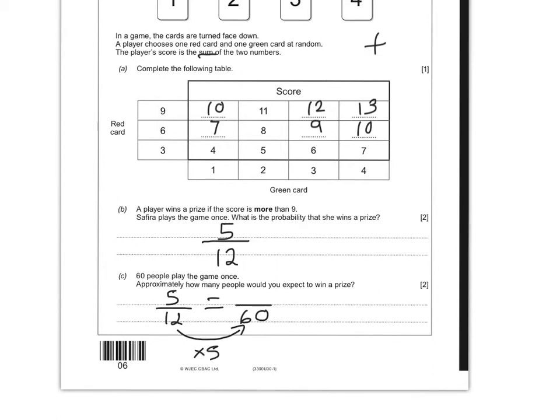So 12 has been multiplied by 5 here. So to keep this equivalent, we do 5 times 5 to give me 25 people would win out of 60. However, we cannot leave this as an answer. We need to say 25 people. If we left it as 25 60ths, we're saying 25 60ths of a person would win.